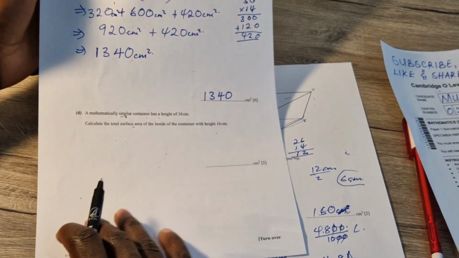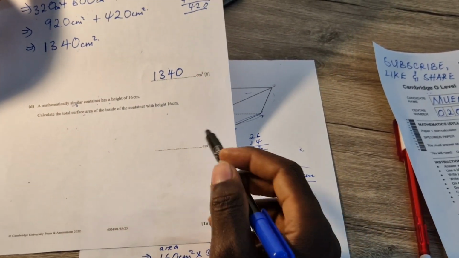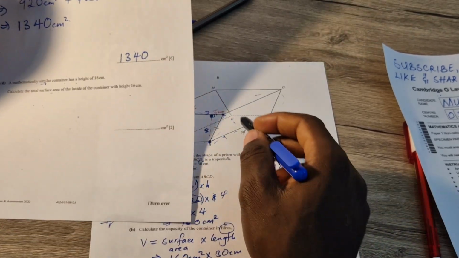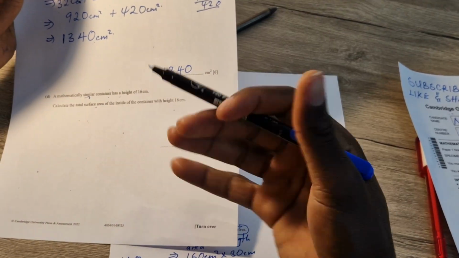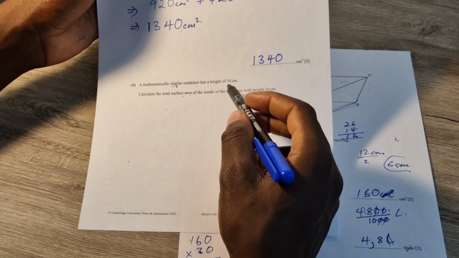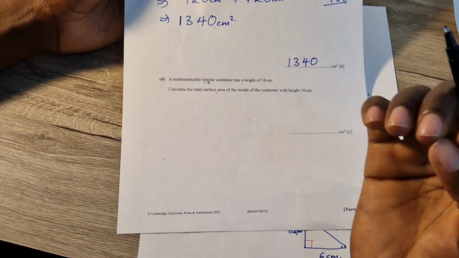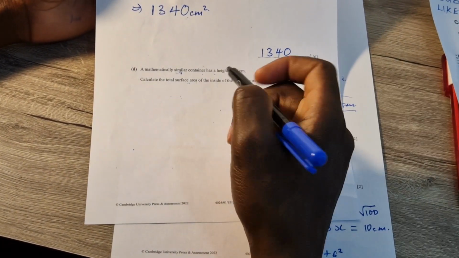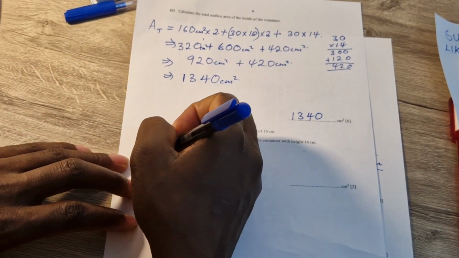Since we got the total surface area of the inside of this prism, we can also find the inside surface area of the other similar shape with the height. So the first thing is to find the ratio of sides. We are given the height 16 centimeters, so we can write 16.